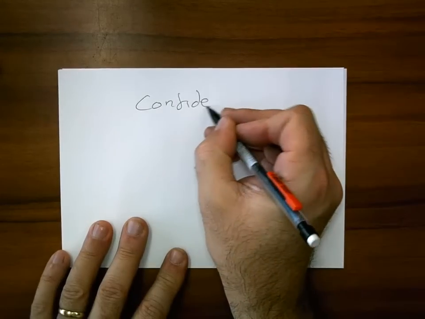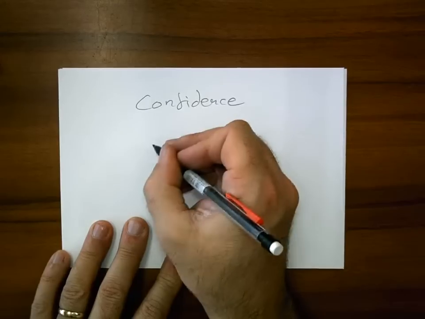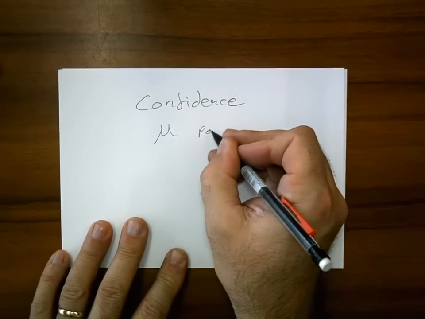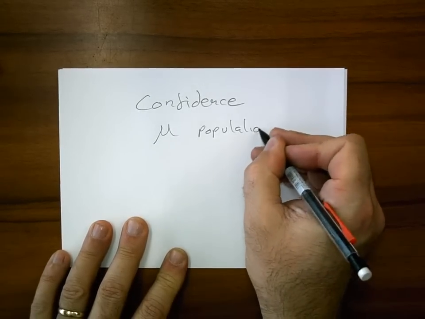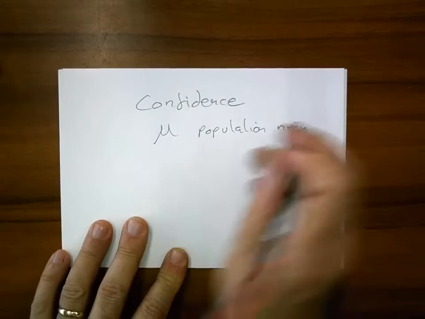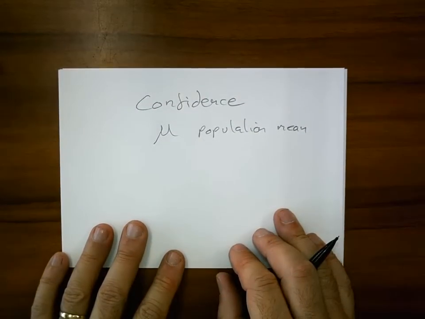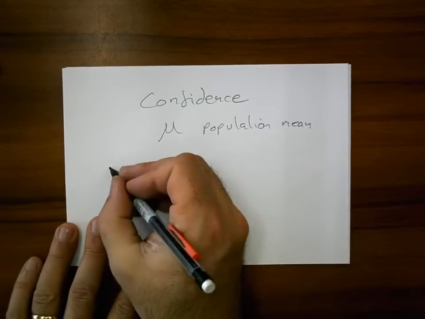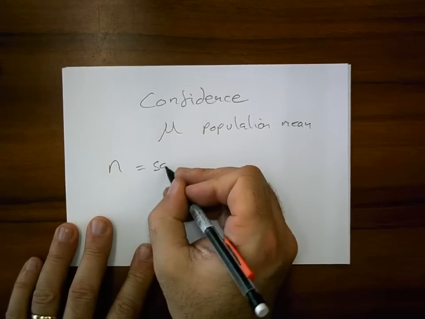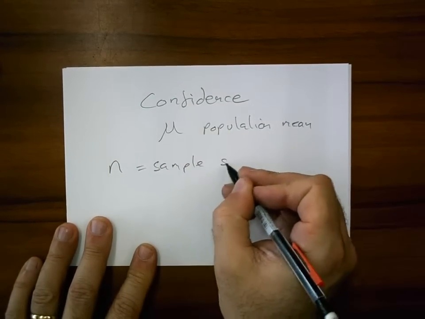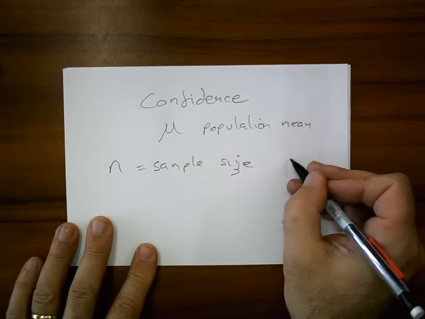A recap of confidence intervals in total. First of all, we have a population mean. That is the mean of every single light bulb in the factory. Okay? We take a sample size of n. Let's say we take 50 light bulbs.